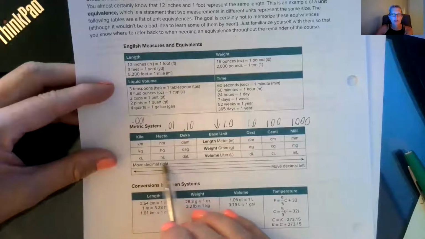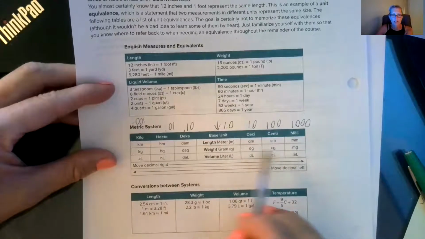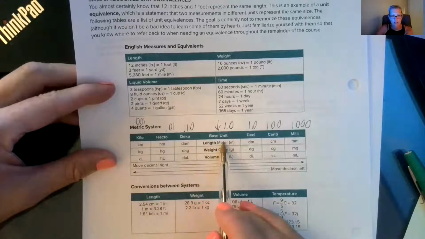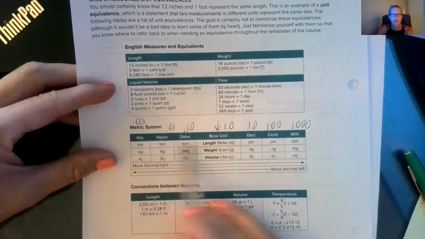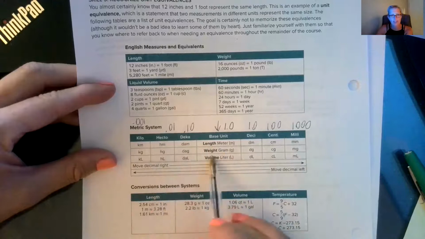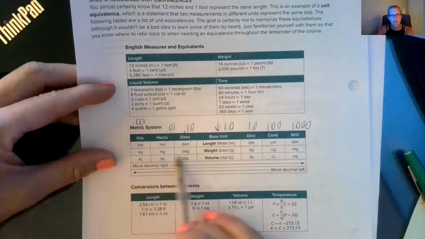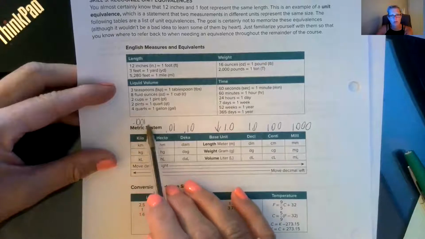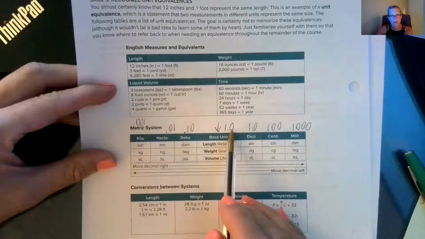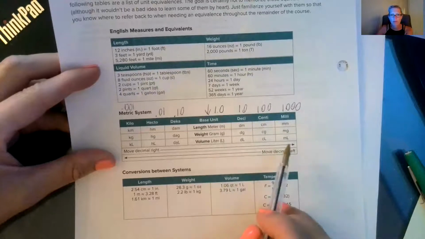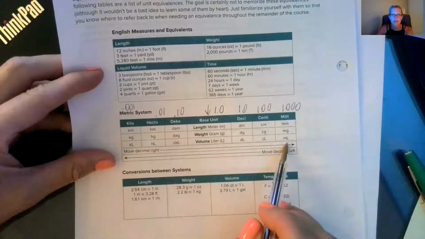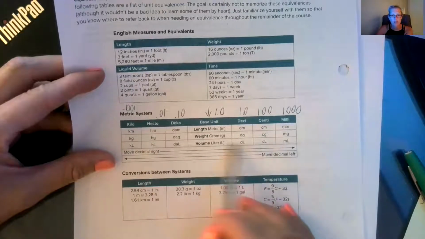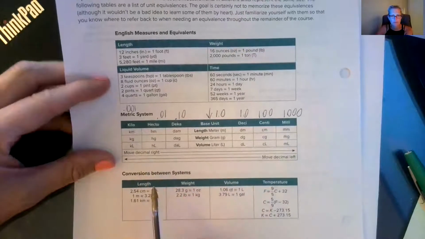They show you moving the decimal to the right. So if you go from kilometers to meters, or kiloliters to liters, you're moving your decimal to the right 3 places. You can see that 1, 2, 3. When you're moving from this unit to the right, you're moving your decimal to the right, and when you're moving to the left, you're also going to move your decimal to the left, that number of place values.